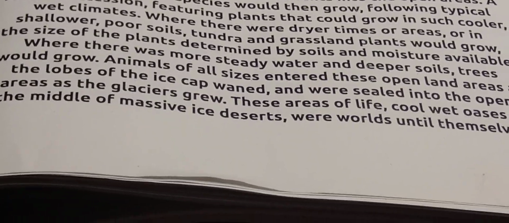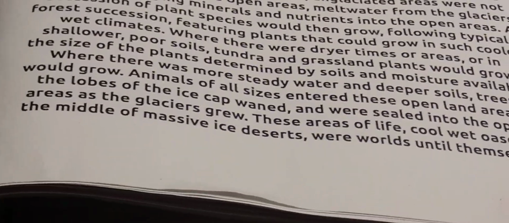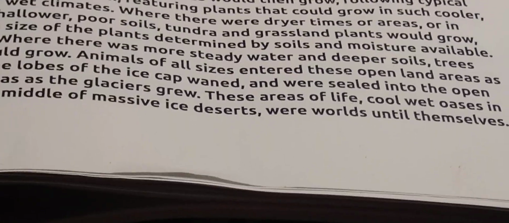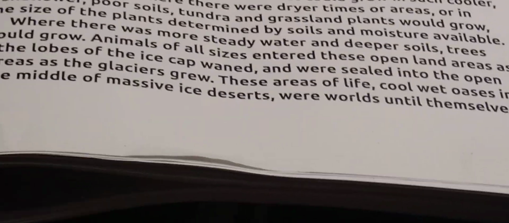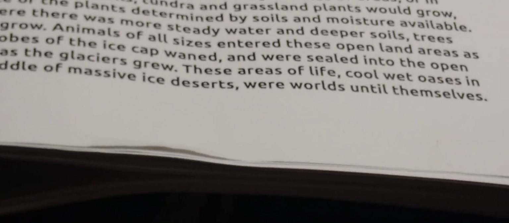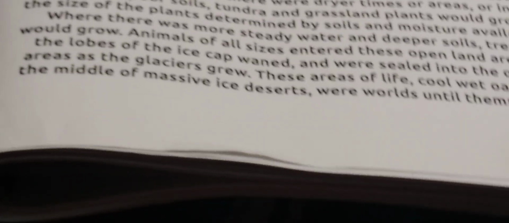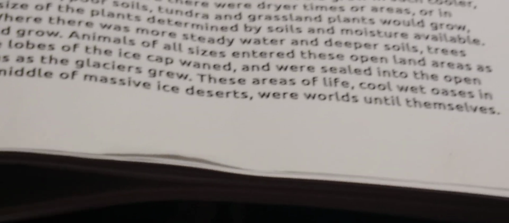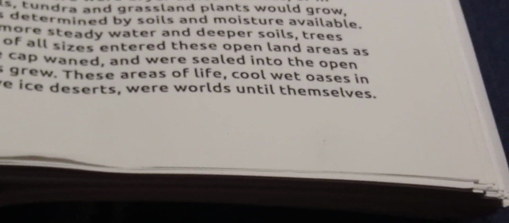Animals of all sizes entered these open land areas as the lobes of the ice cap waned, and they were sealed into the open areas as the glaciers grew. These areas of life were cool, wet oases in the middle of the massive ice deserts, worlds unto themselves.